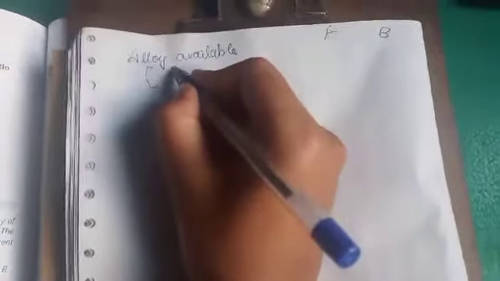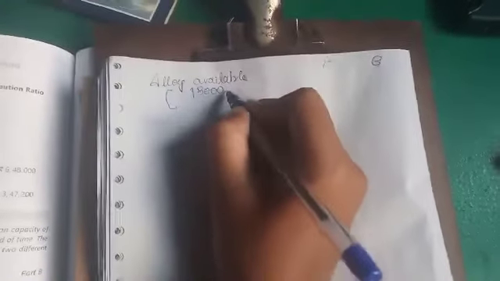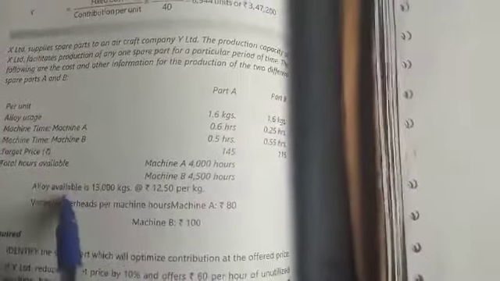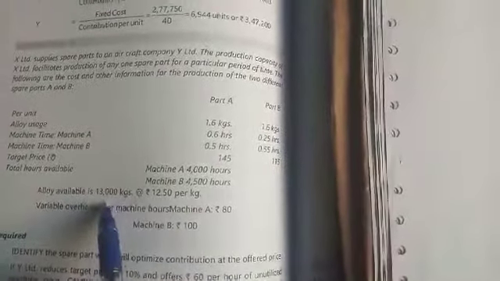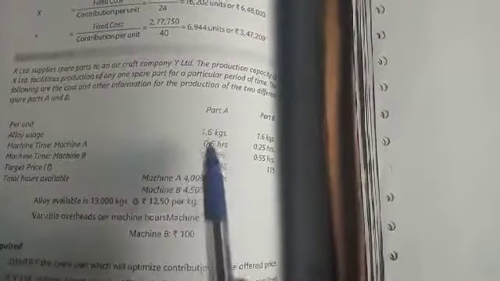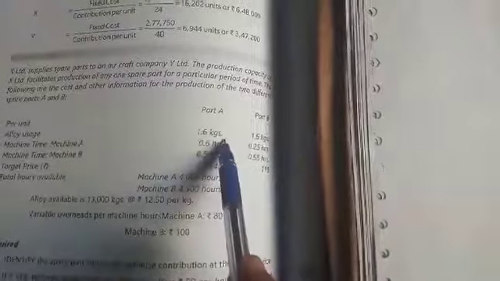Alloy available is 13,000 kgs, as given in the question. To make one unit of spare part, we need 1.6 kgs.